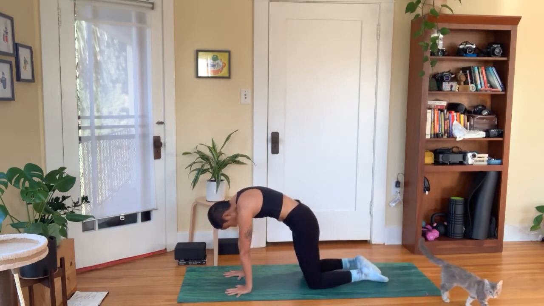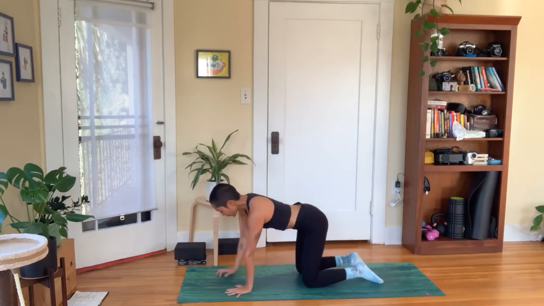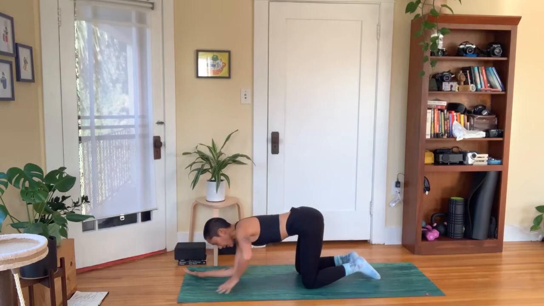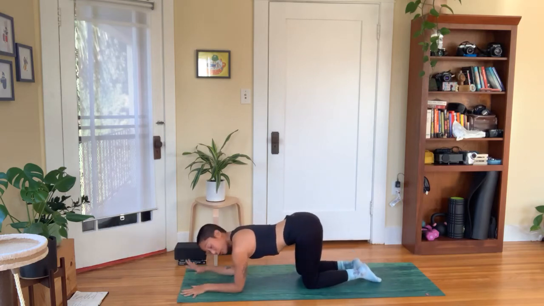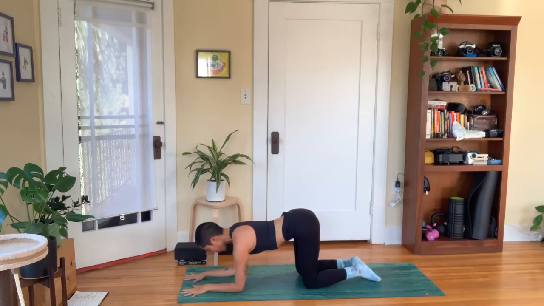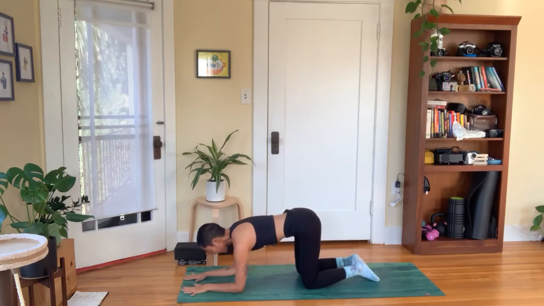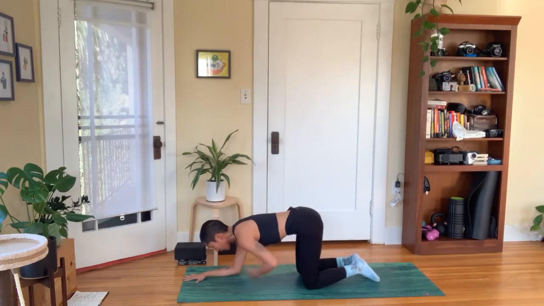Come to a more neutral spine next. Okay, then bring your elbows to the mat. Elbows under shoulders, forearms parallel to each other. Just do your best to keep them in this position. Okay, let's press the arms actively down and protract the shoulder blades apart. You did this earlier. Upper back broadens, okay, low belly tones.